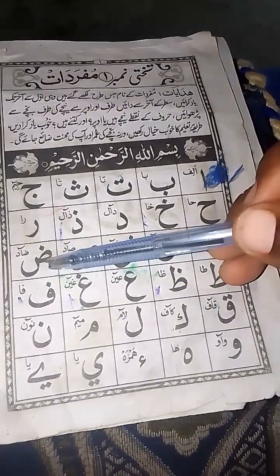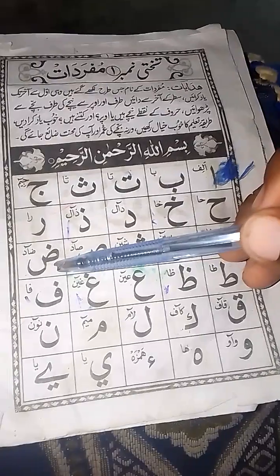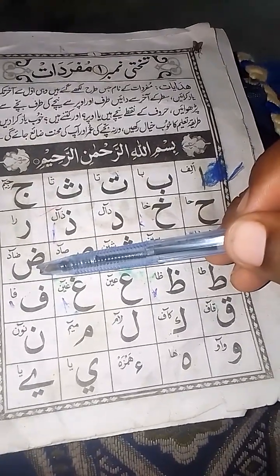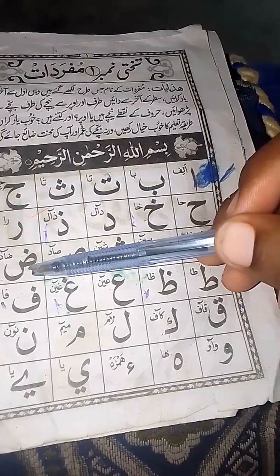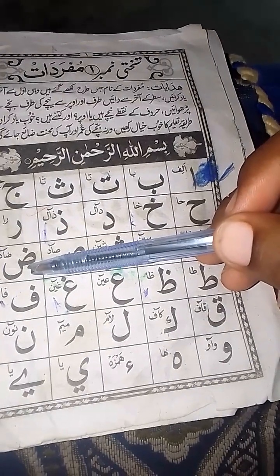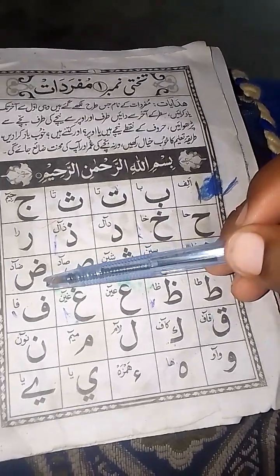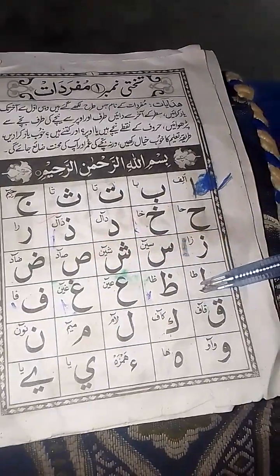Zod. Zod. This letter comes from the front flat part of the makhrij, of the lam makhrij. Zod, To.